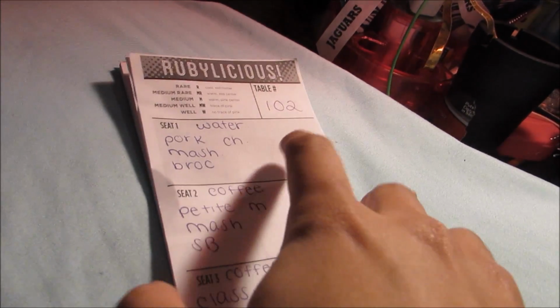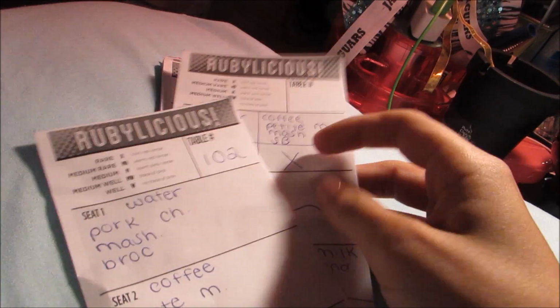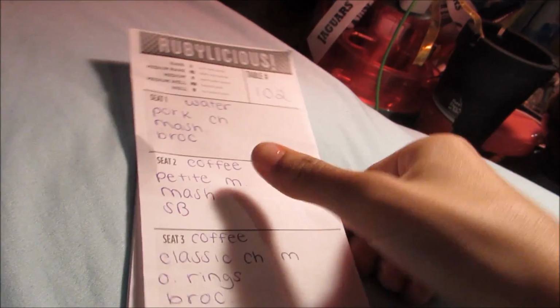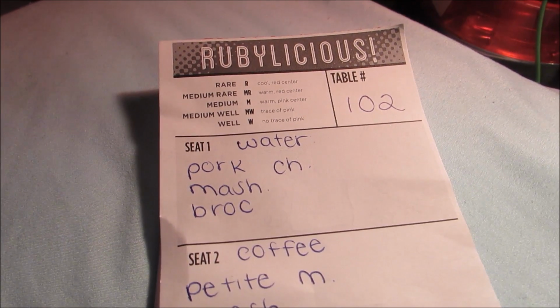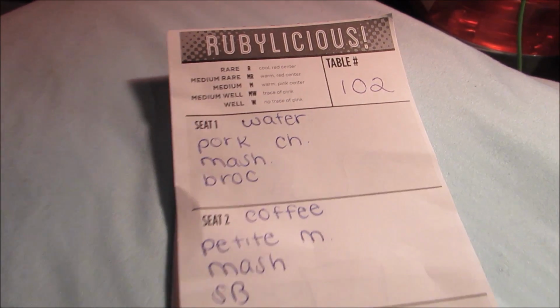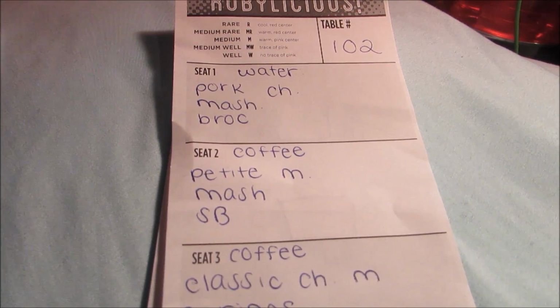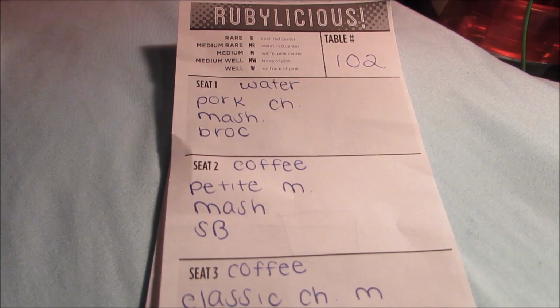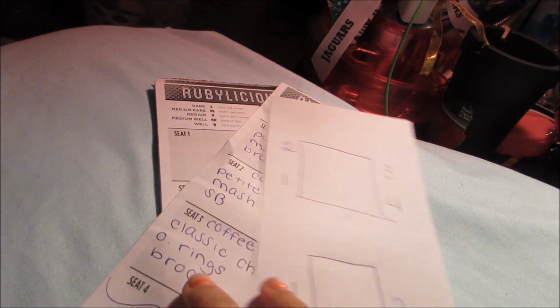Alright, so this is the first way. This is the way that it's laid out for you. So this has it laid out as your table number up there, seat 1, seat 2, seat 3, seat 4. Now, to determine who's in what seat number, you can think of it like this.